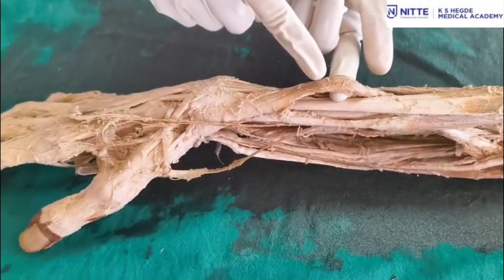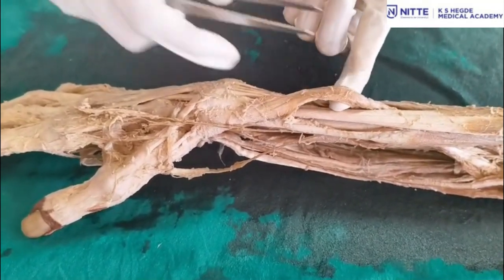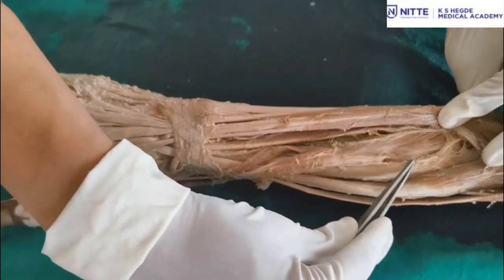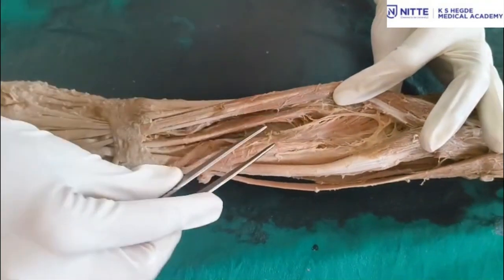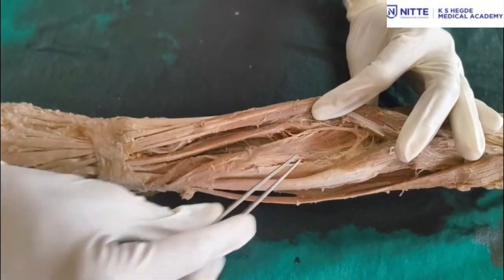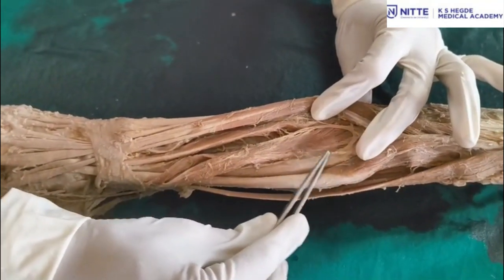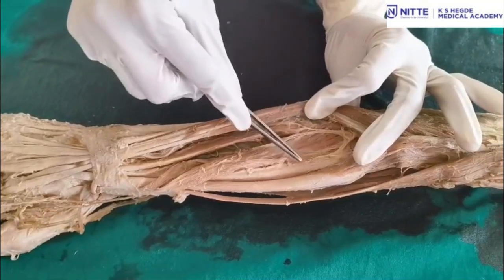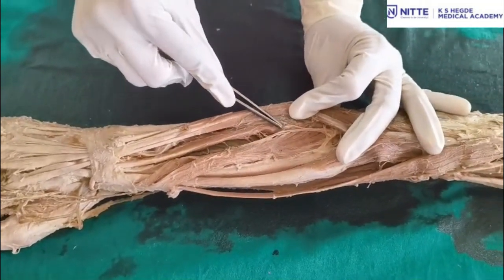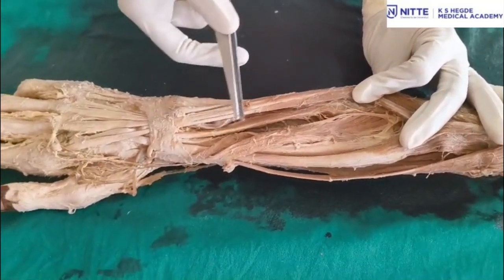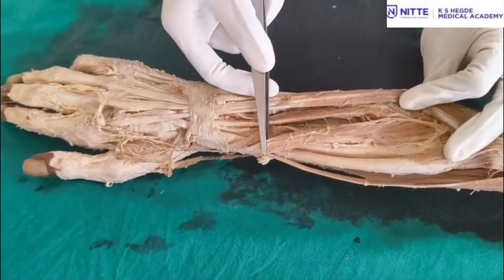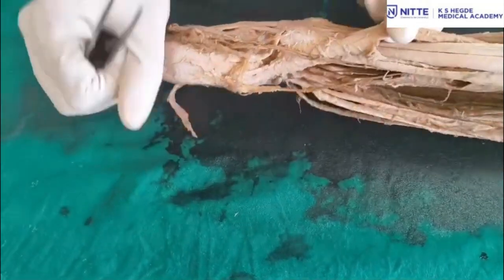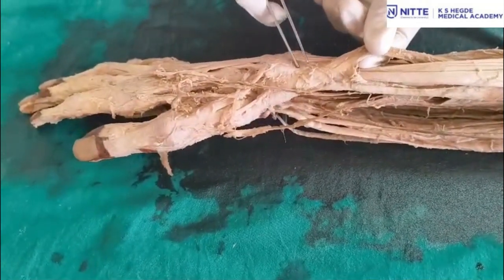So abductor pollicis longus arises from the posterior surface of both radius and ulna. If you identify this muscle here, you can see the fibers taking origin from the posterior surface of radius and ulna. So from both the bones it is taking origin. Then the muscle passes downwards and laterally just above the extensor retinaculum.